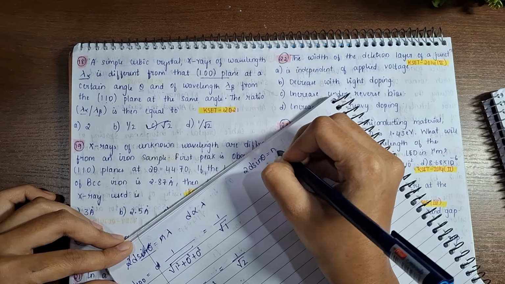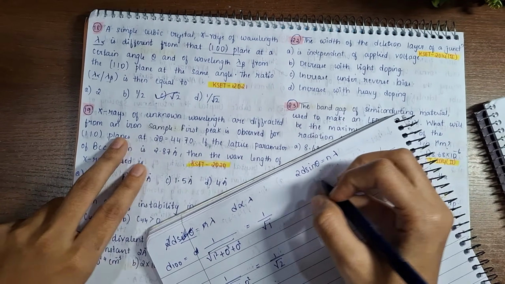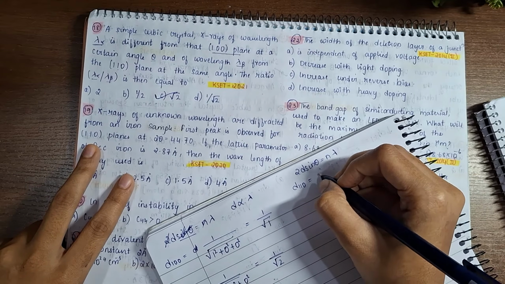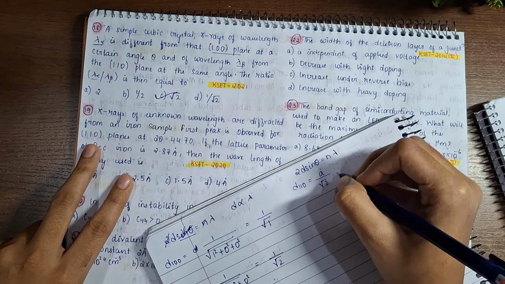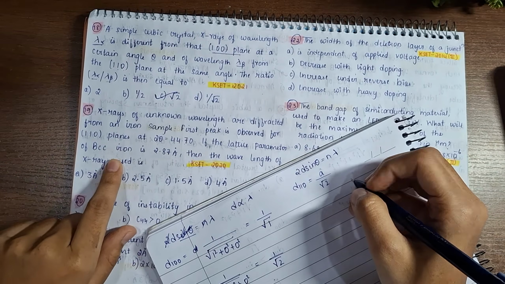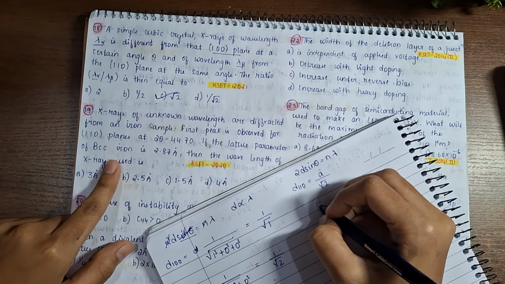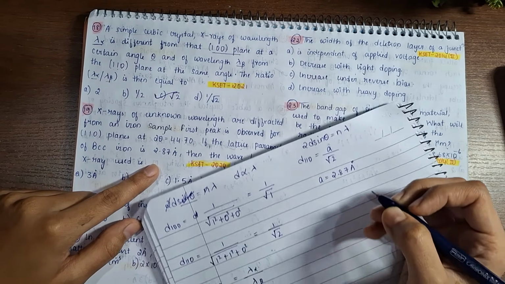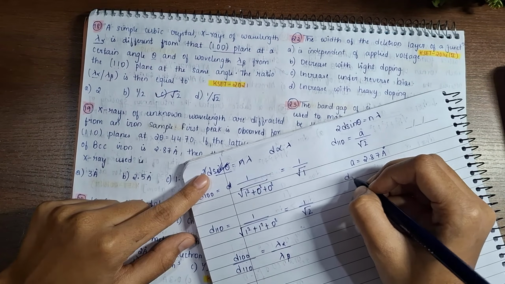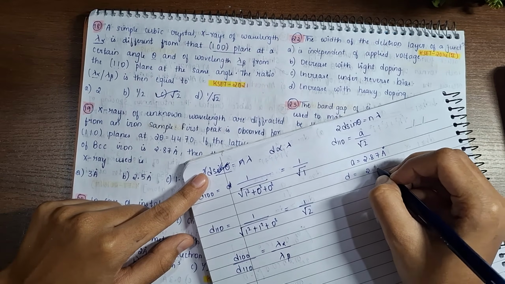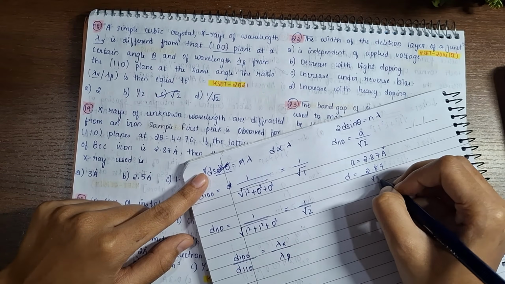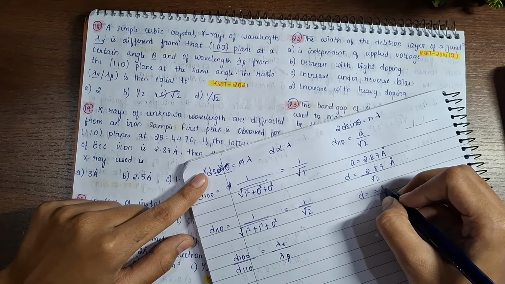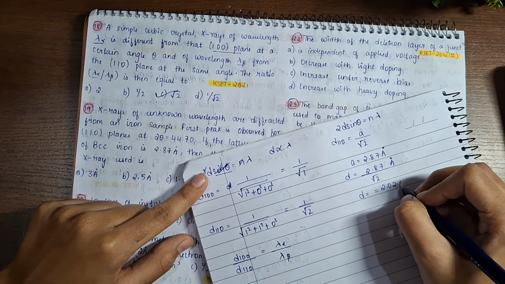2d sin theta is equal to n lambda. They have given the plane, so for d110, the value is a by root 2. They have given the lattice parameter a, which is equal to 2.87 angstrom. So the d value will be 2.87 divided by root 2 angstrom, which is equal to 2.02 angstrom.